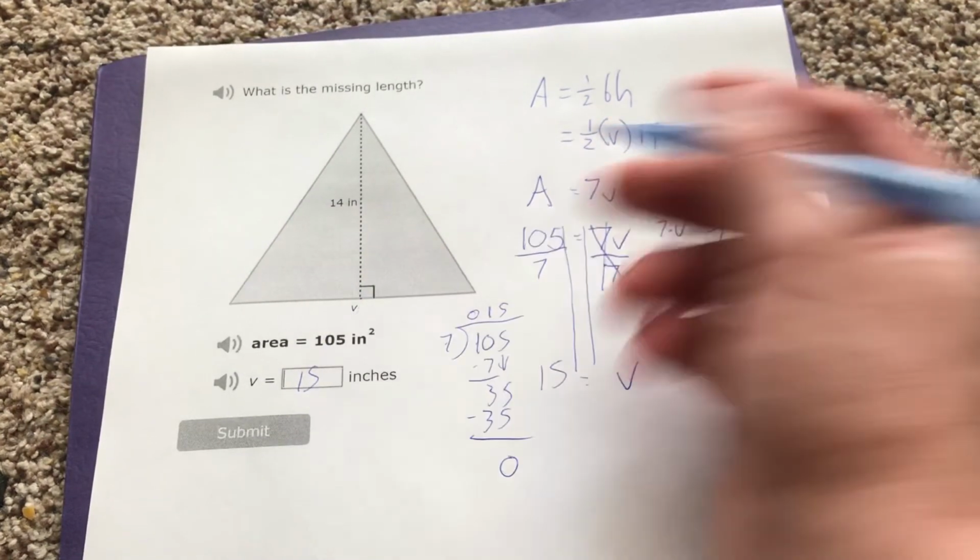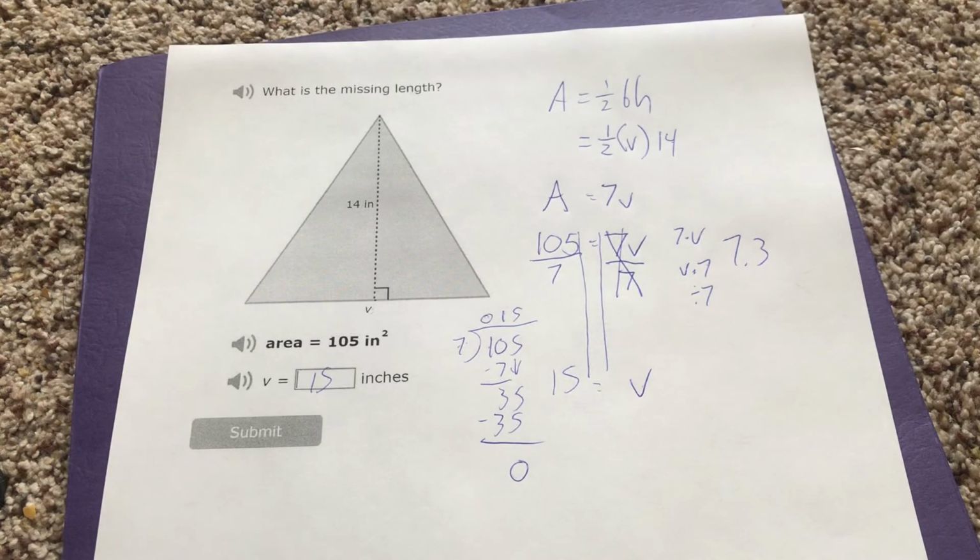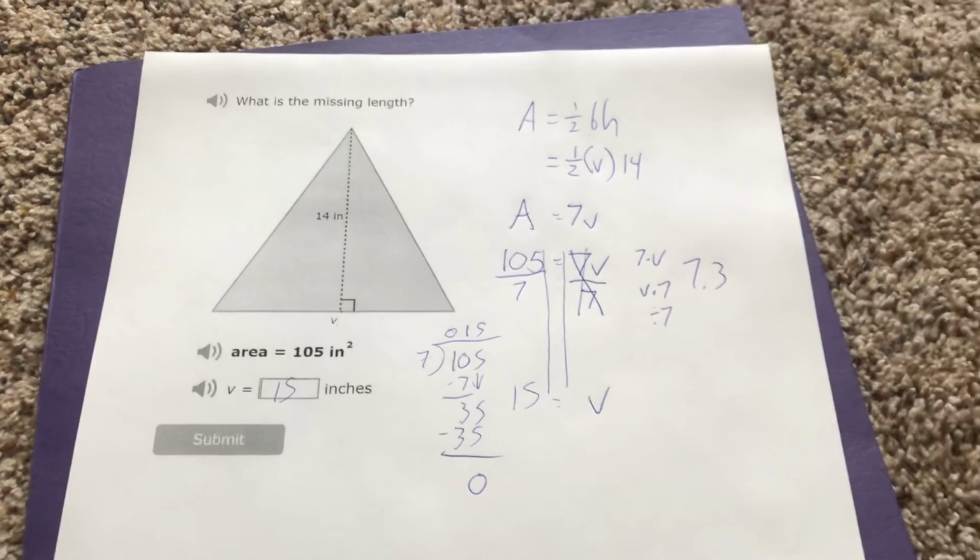So you're finding that base, and this is the way you do it. Hopefully that helps some people. Please reach out, and remember our time limit too. Like, nobody's working for 45 minutes on any of these IXLs.